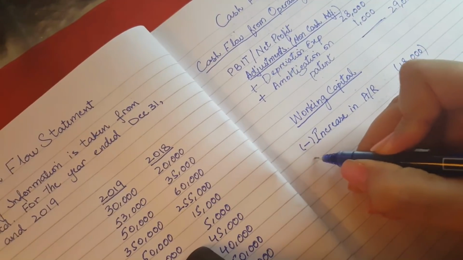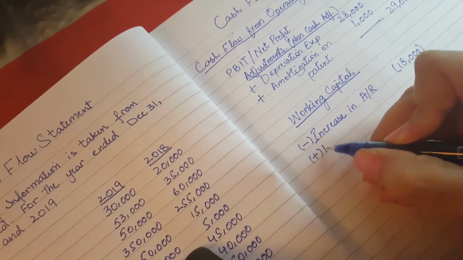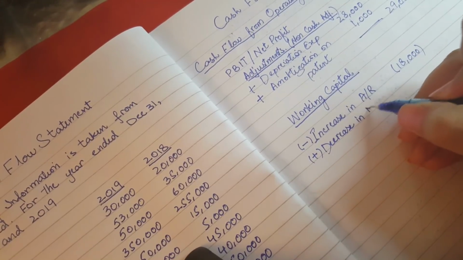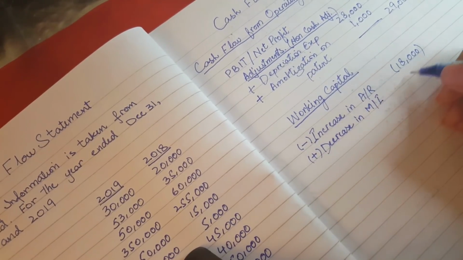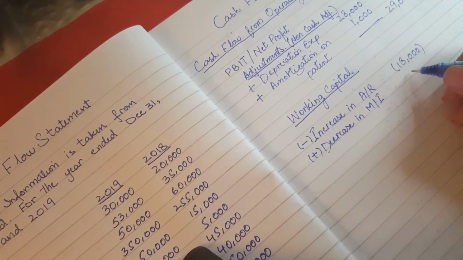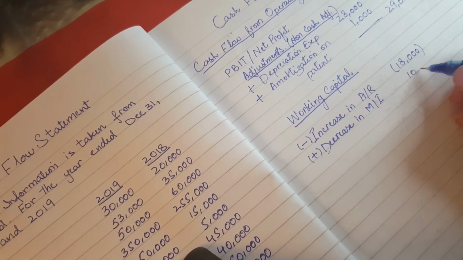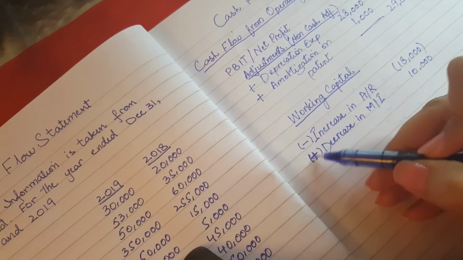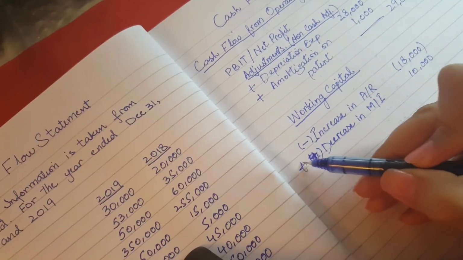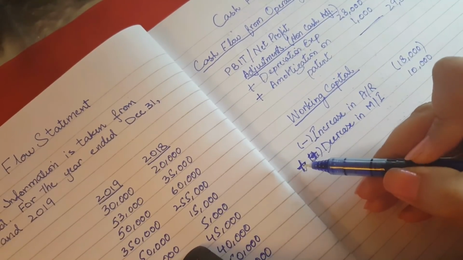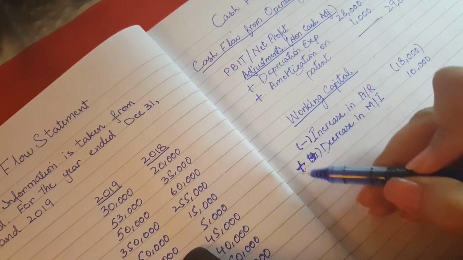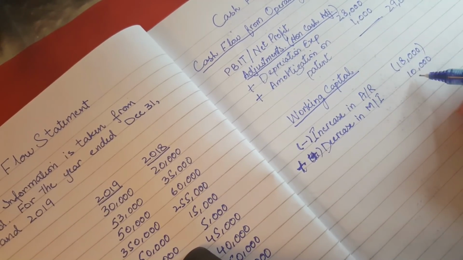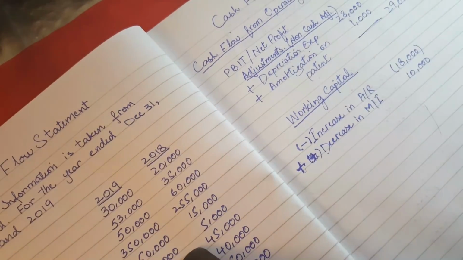Now, adding the amount of decrease in merchandise inventory, it is 10,000. Sorry, this 10,000 is not written in brackets. This is addition. Only the subtraction is written in brackets. By mistake I put the brackets. So this 10,000 will be added in.